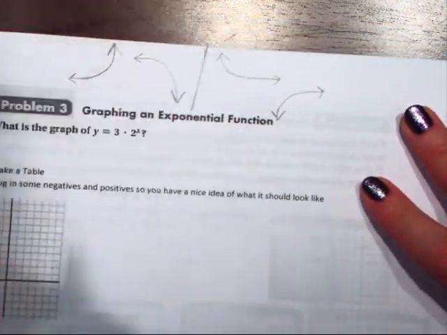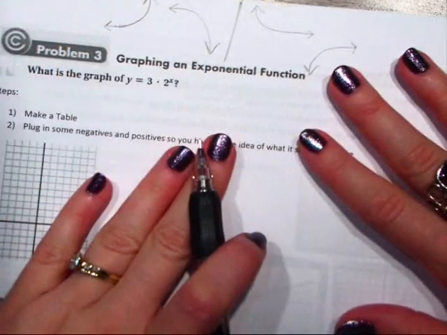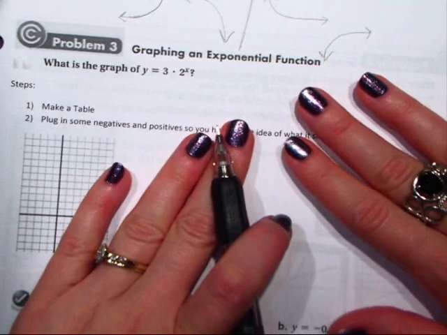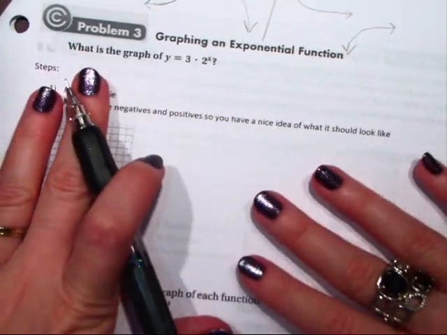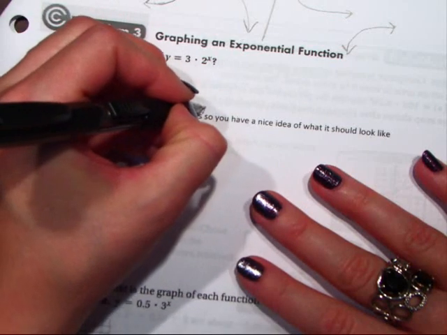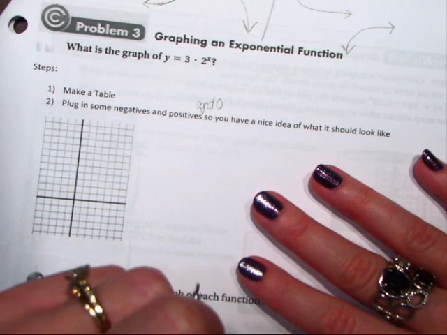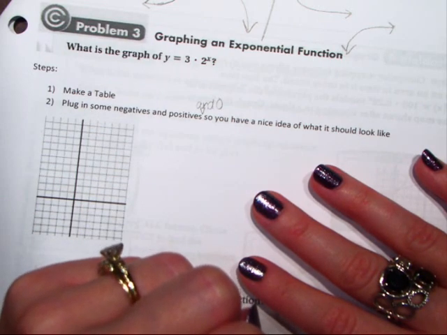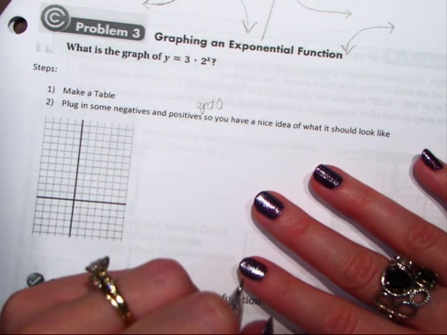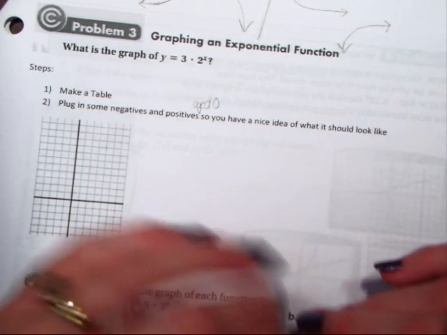Those are very different one from another. Ready? Let's take a look at problem 3. Graphing an exponential function. Here are your steps. Make a table, plug in some negatives and positives. Please plug in 0, usually, so you have a nice idea of what this graph should look like. I'm going to point out some hints to you in a little bit, but for right now we're just going to learn how to make an XY chart.